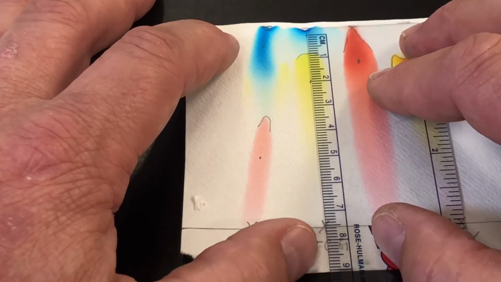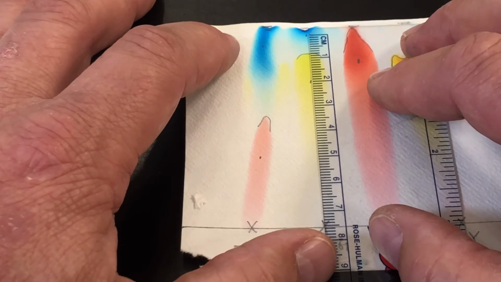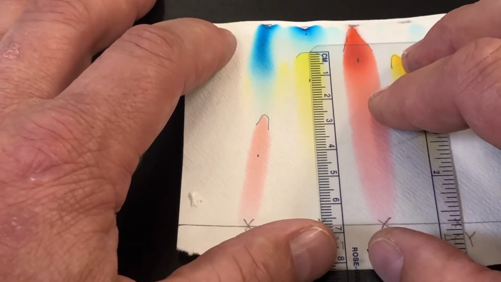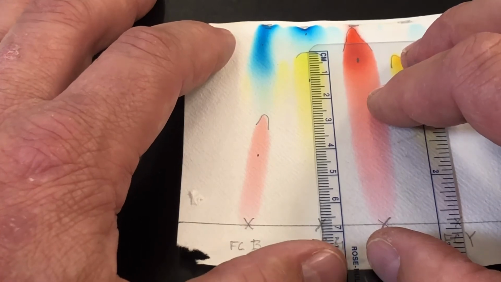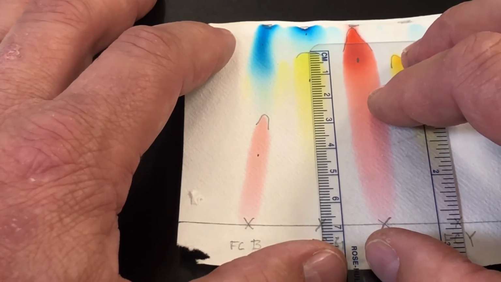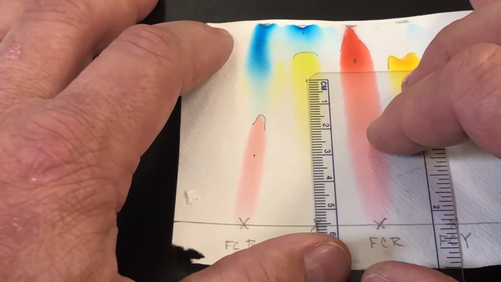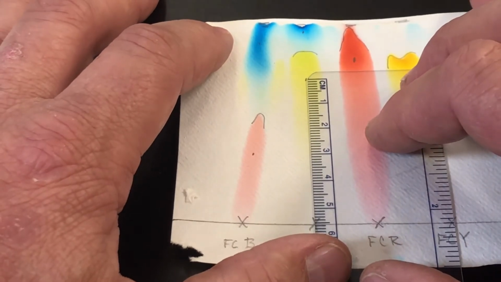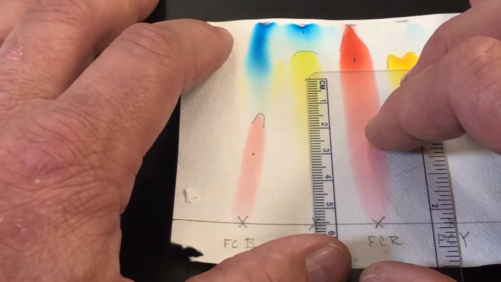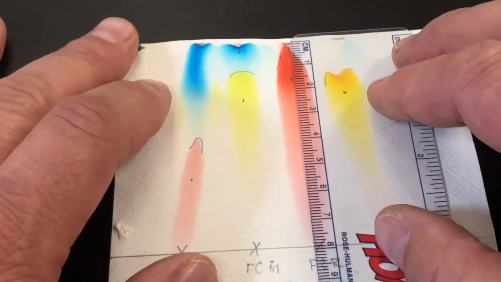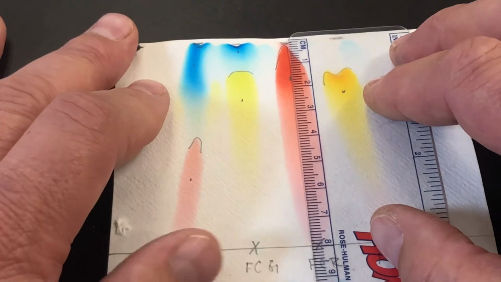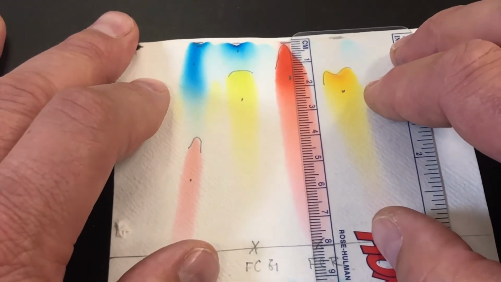The center mass is going to be 7.55. The yellow at the tip is 6.78. And then the center mass is going to be about 5.55.